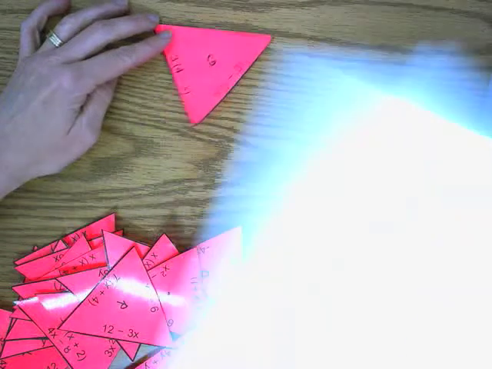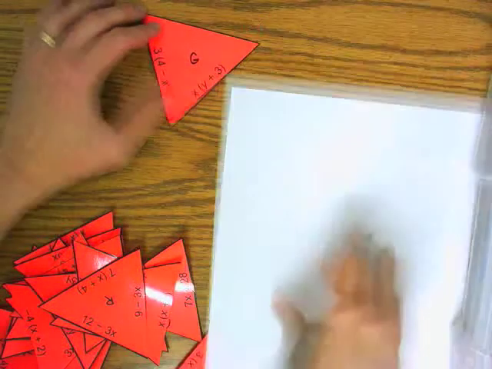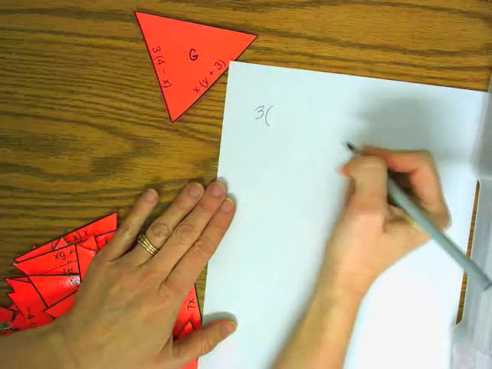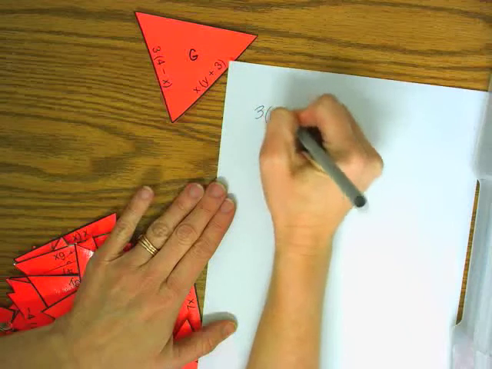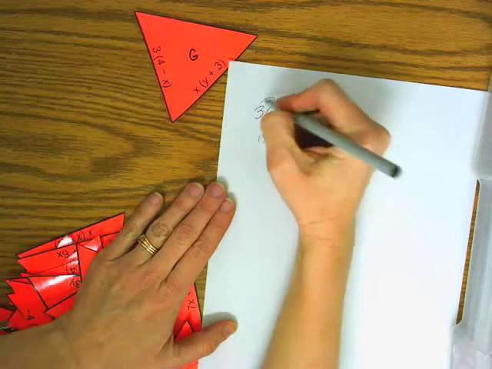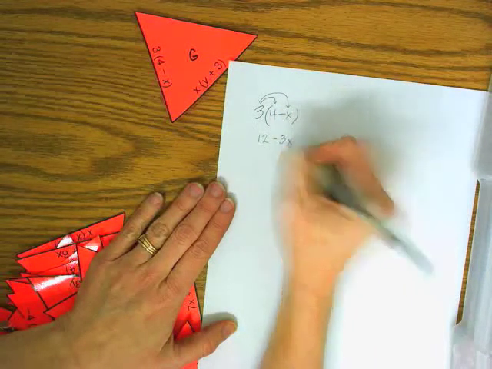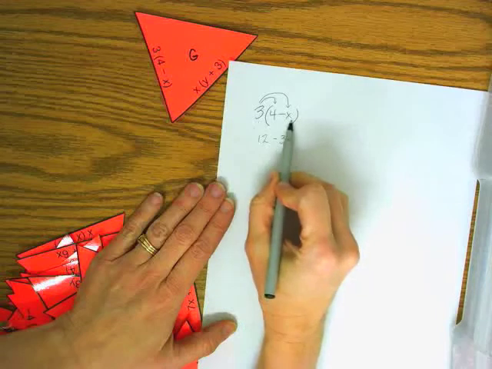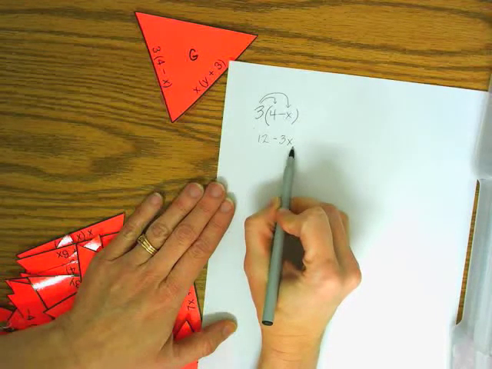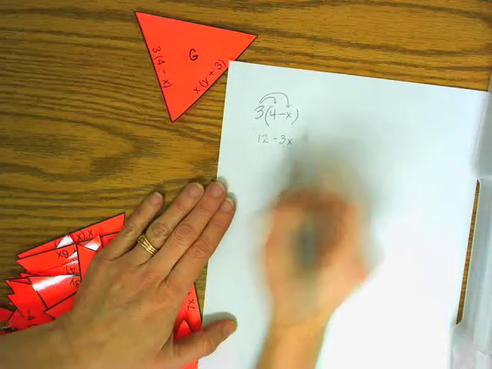When you and your partner are working on this, you should have a whiteboard in front of you to be working out these distributive property problems. So this is 3 times the quantity 4 minus x. So I'm going to do 3 times 4 is 12. And I'm going to do 3 times negative x is negative 3x. Remember, when we're multiplying a number times a variable, the number part always comes first in that term. So we wouldn't say minus x3. We would always say minus 3x because that number part goes first.